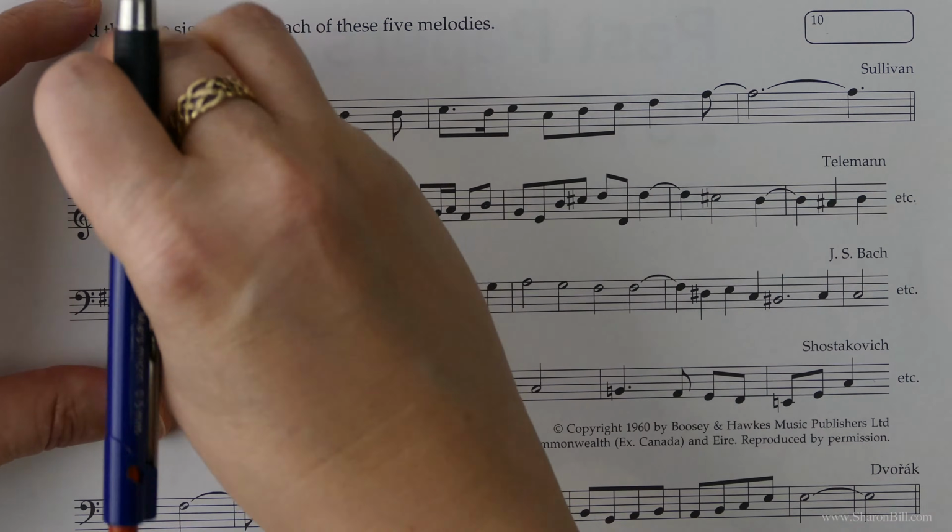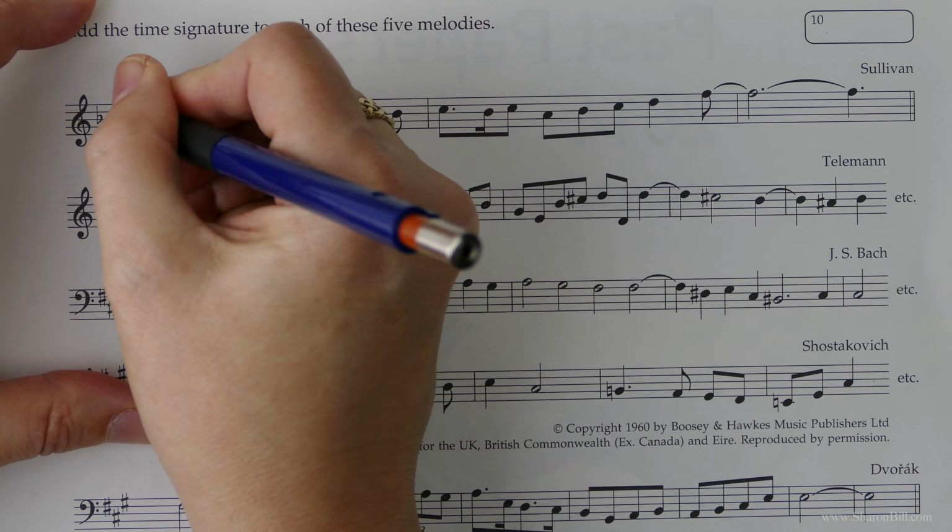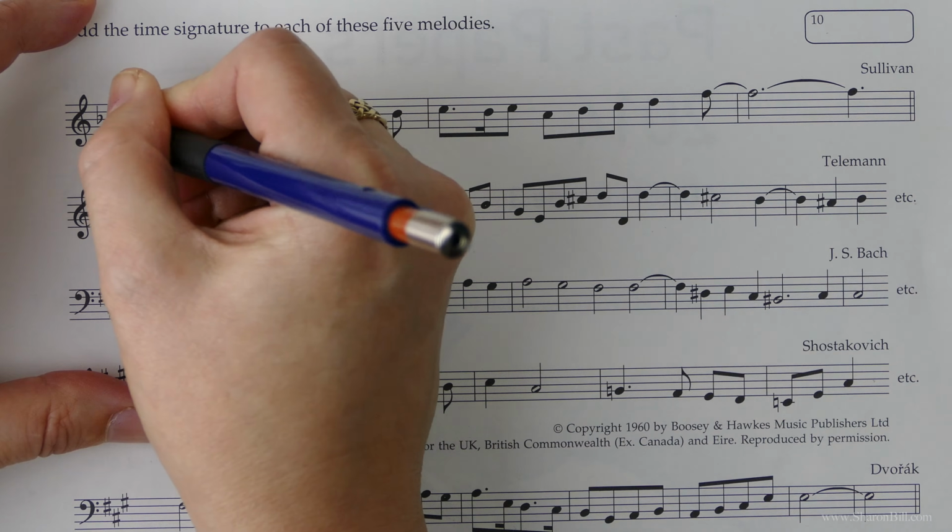Oh, that went very wonky. Shall I do that again? I don't quite know. My pencil's lead got twisted.